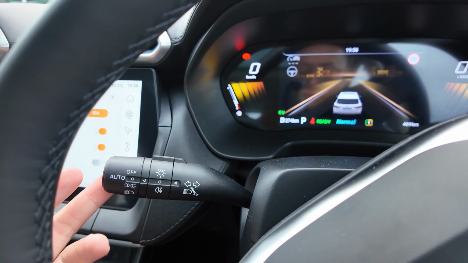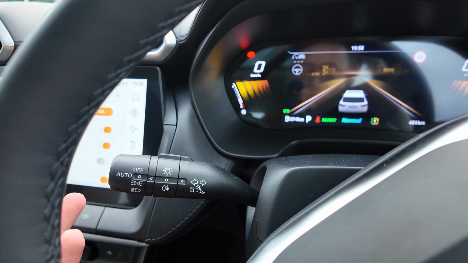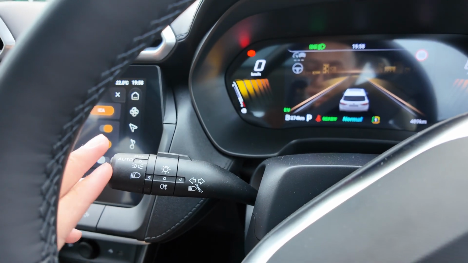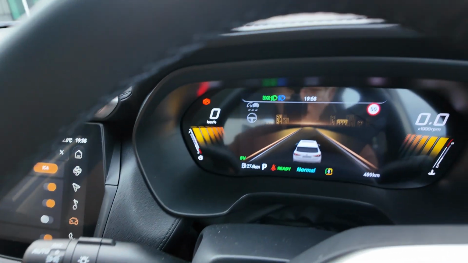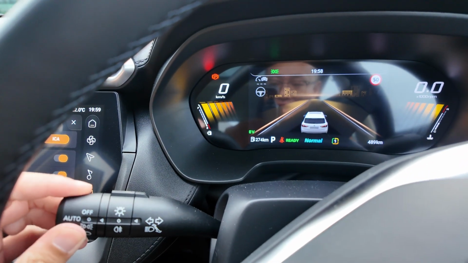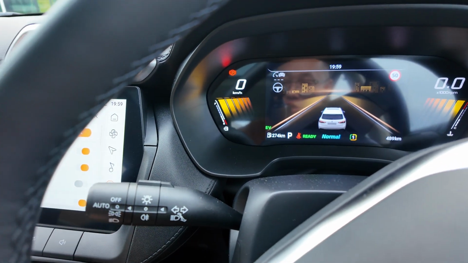If you do wish to use the flashlight, pull it backwards and release, flashlight. Or if you have your front headlights on, you can push this forward. High beam is always on. Push it backwards, high beam is off. Otherwise, you can leave this on automatic all the time.